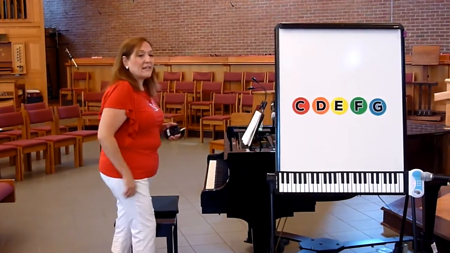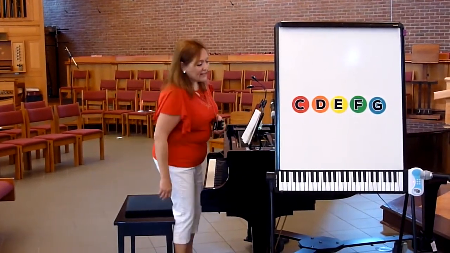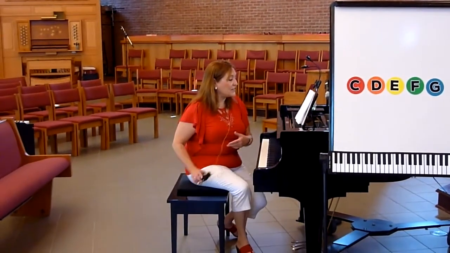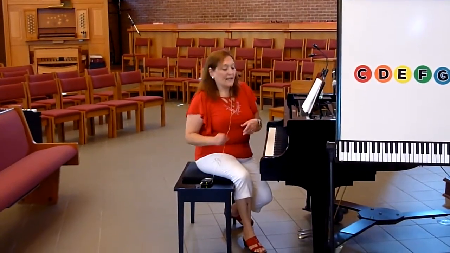And it's called The Trees of the Field. And during the chorus part of it, I'm going to ask you to clap like this. It goes, and all the trees of the field will clap their hands. And you're going to clap twice. Trees of the field will clap their hands. Trees of the field will clap their hands while you go out with joy.